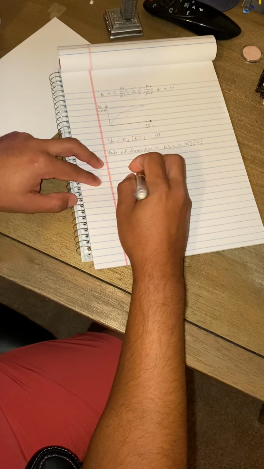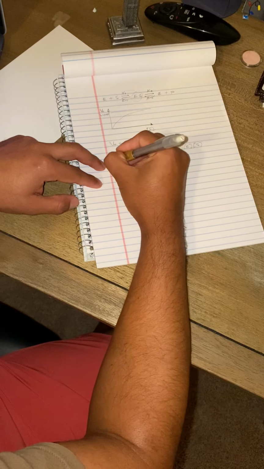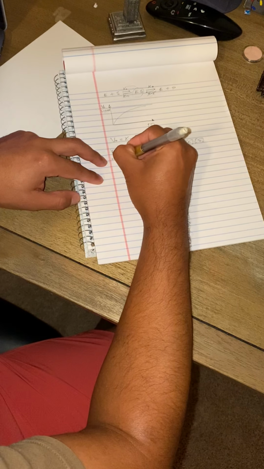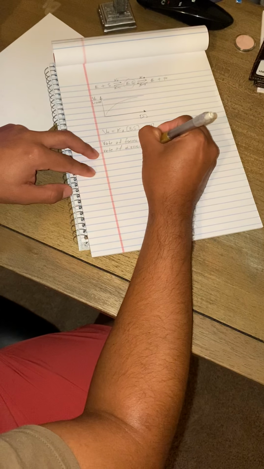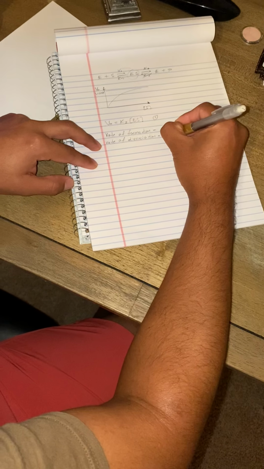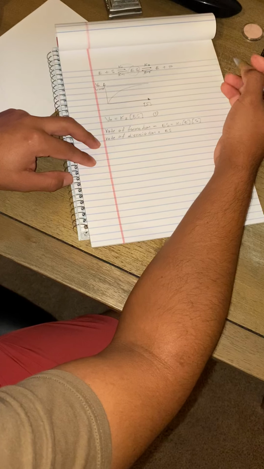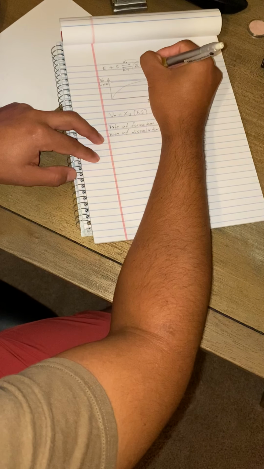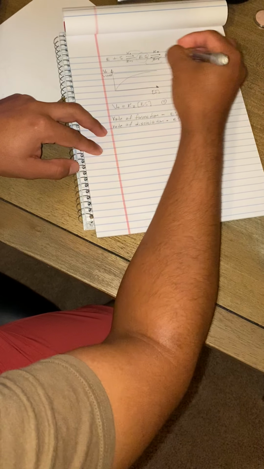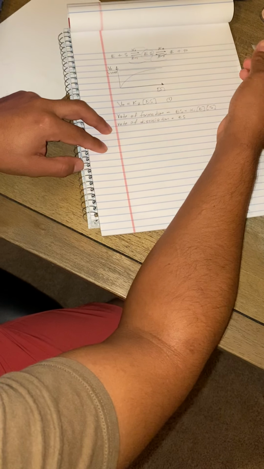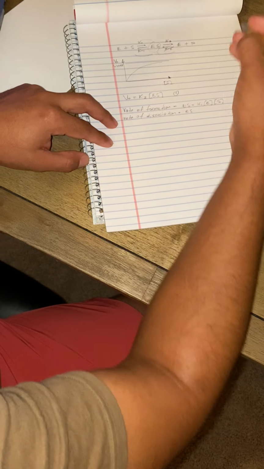And then there's also a rate of dissociation. So the rate of dissociation is going to go two ways. It's going to dissociate into enzyme and product. It's going to go the other way, it's going to dissociate into substrate and enzyme.